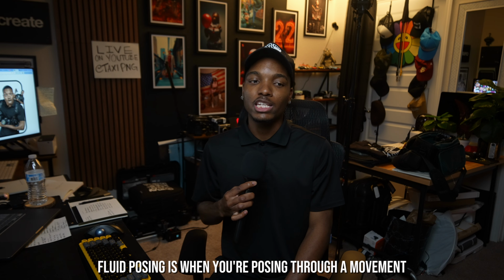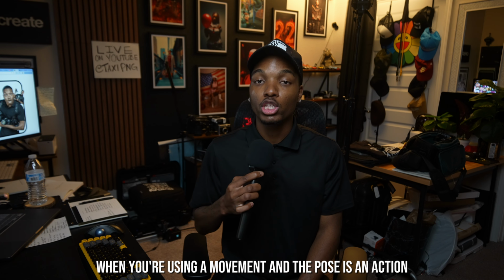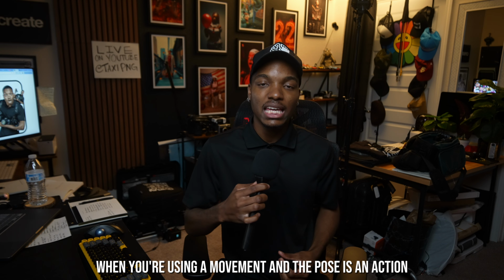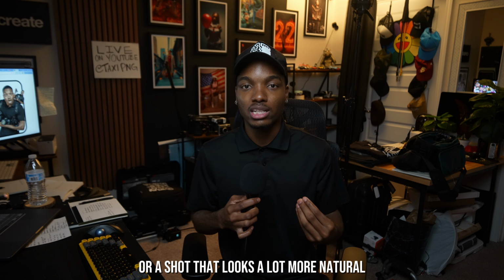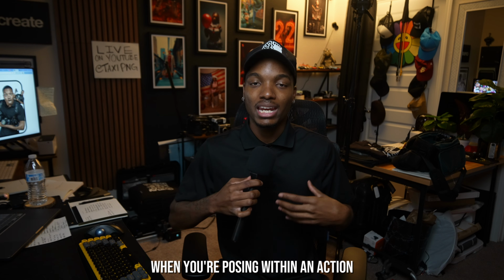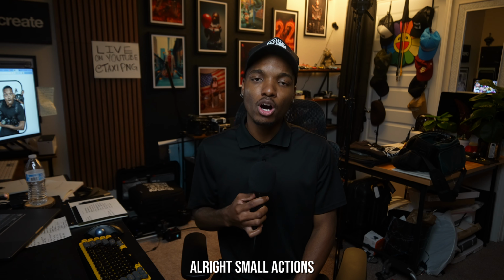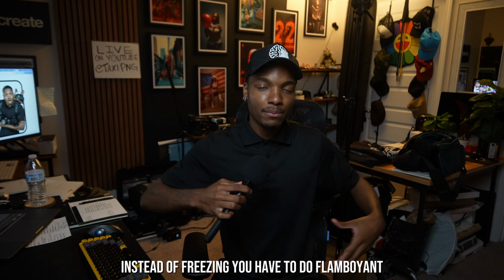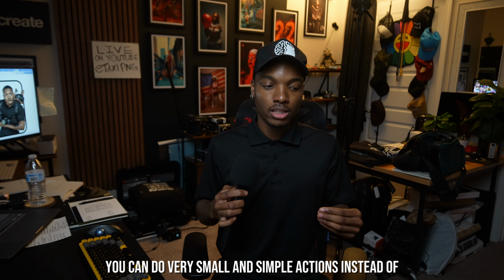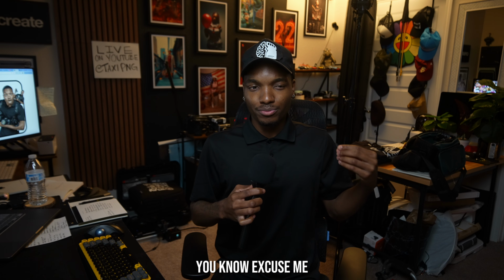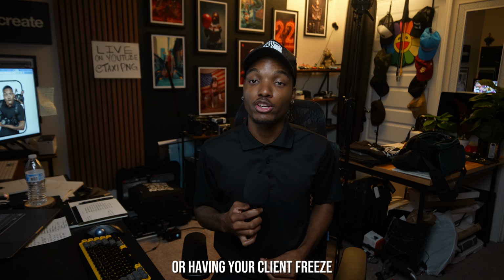So fluid posing is when you're posing through a movement, when you're using a movement and the pose is an action. It's a lot easier to get a candid shot or a shot that looks a lot more natural when you're posing within an action. Small actions instead of freezing. You don't have to do flamboyant, crazy actions. You can do very small and simple actions instead of having your client pose or freeze.